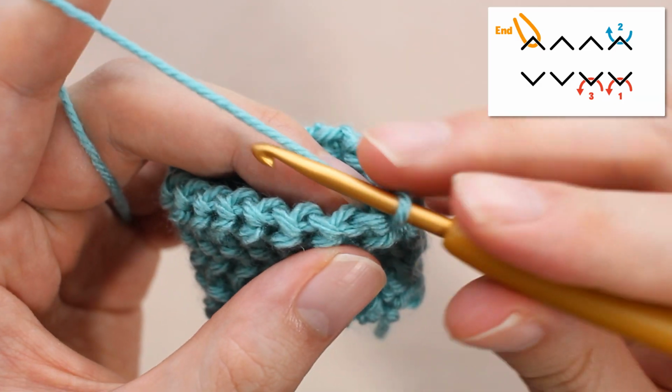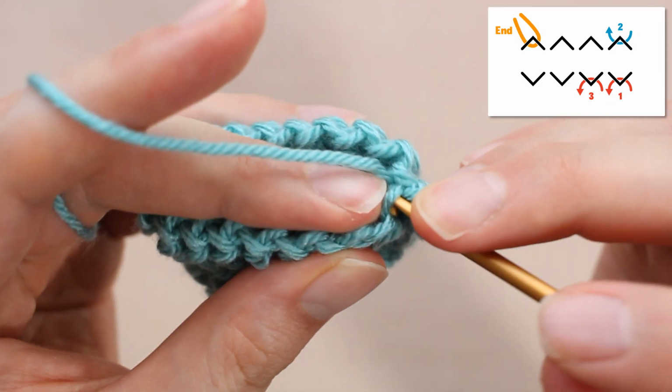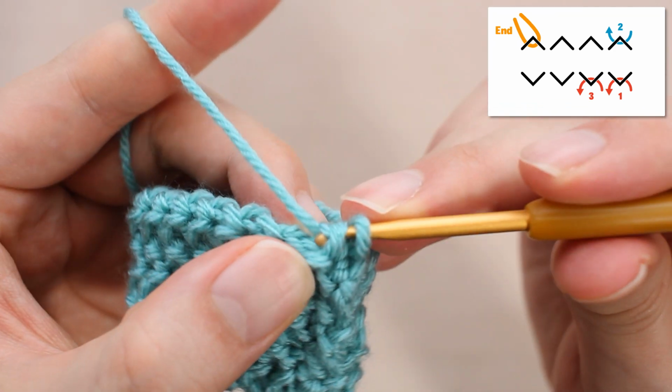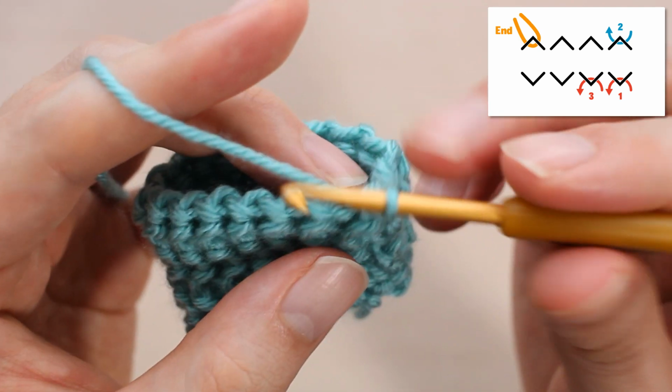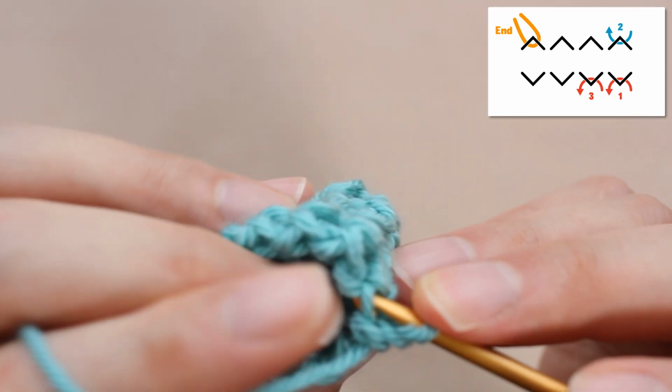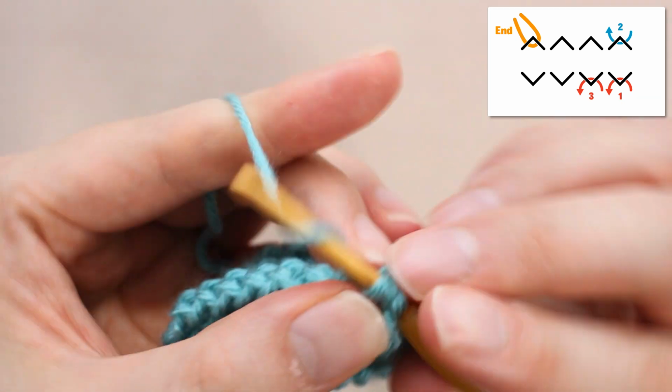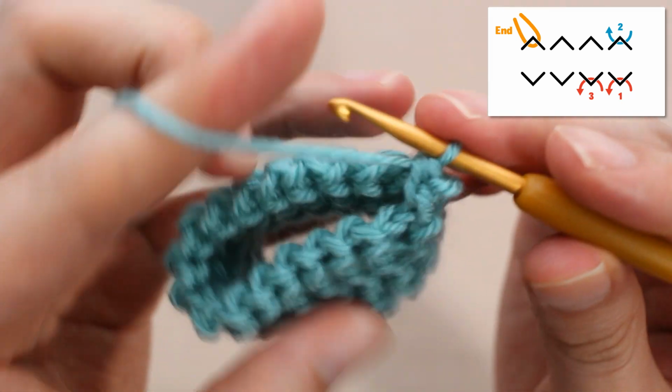Turn the needle to the front, put the hook through the zigzag mountain on the front side, and then crochet a slip stitch. Turn the needle to the other side, put the hook through the zigzag mountain on the other side, and then crochet a slip stitch. Repeat this.